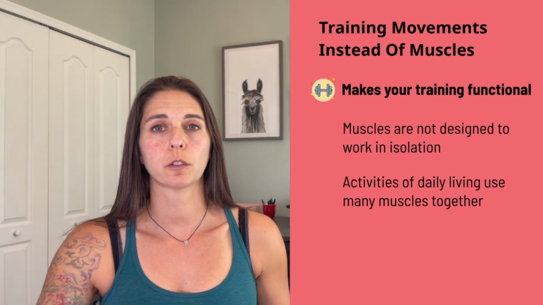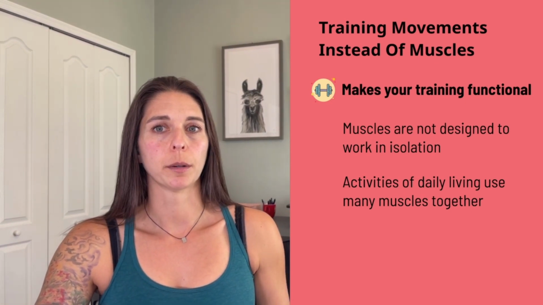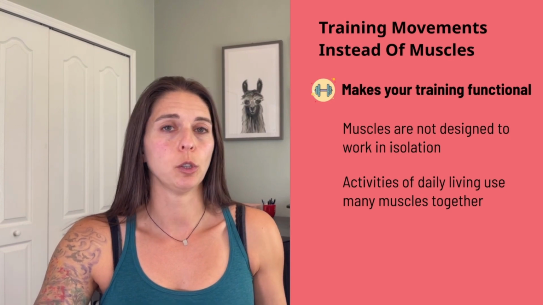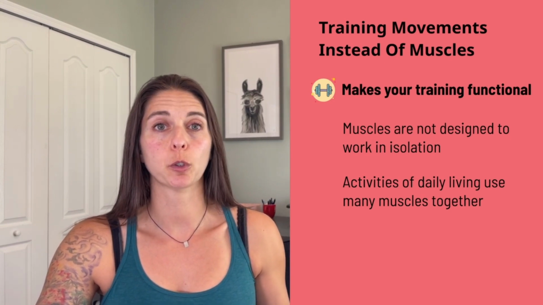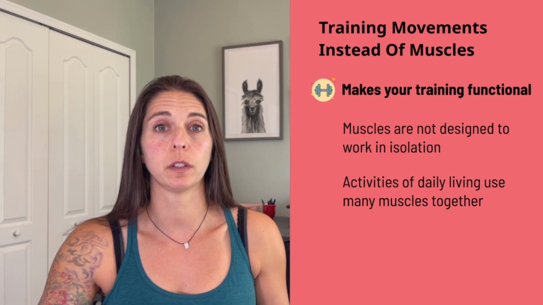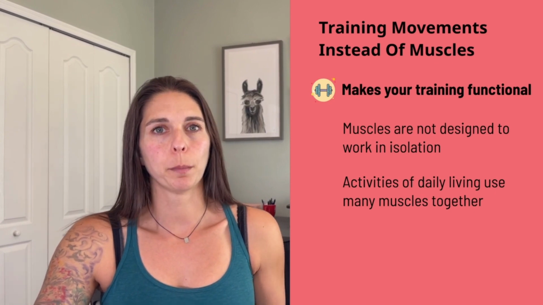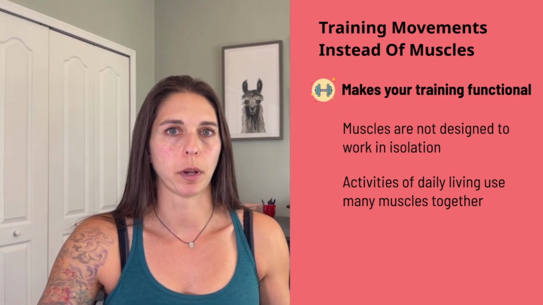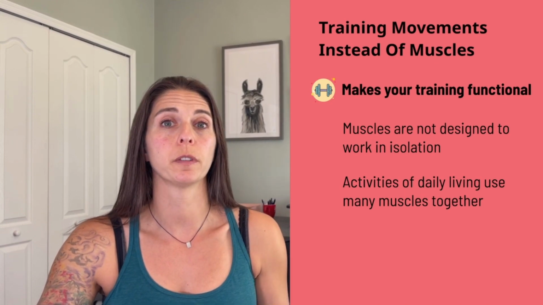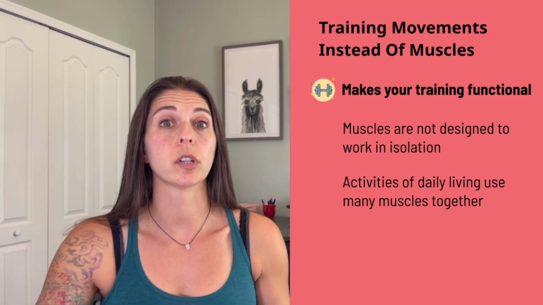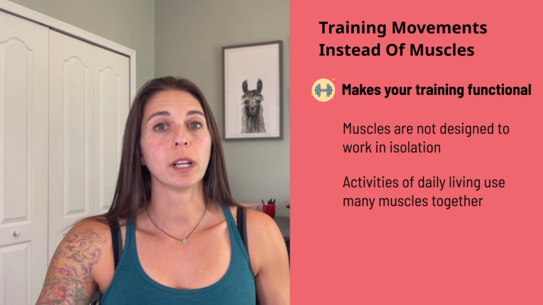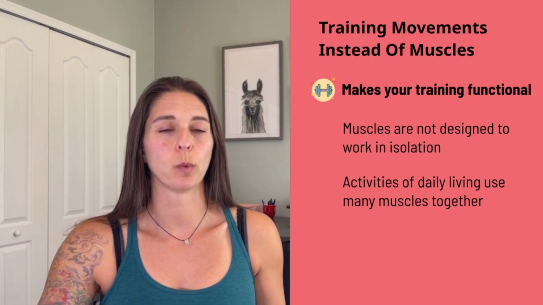First, it makes your strength training functional. So the 5 movements are the basic movement patterns that you use in real life. And if you train in a way that transfers to your daily life, you'll get more benefits than just nice looking muscles. You'll be able to move through your day with more ease and less chance of pain. Now, training muscles in isolation is not really functional.